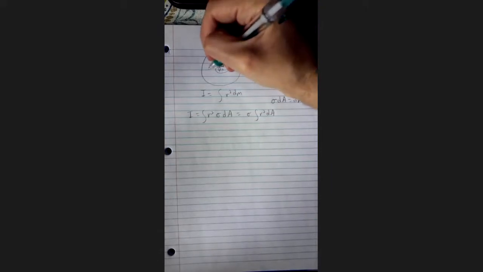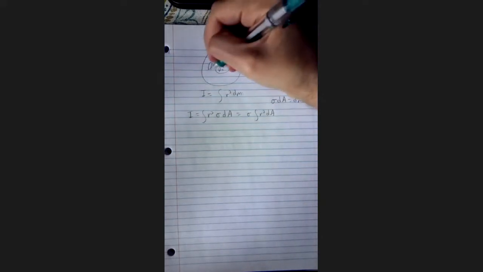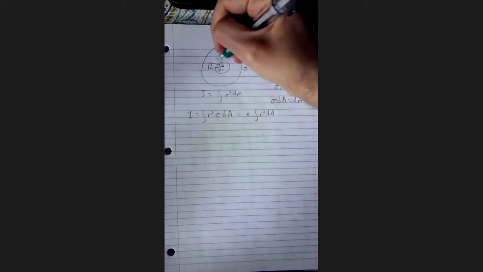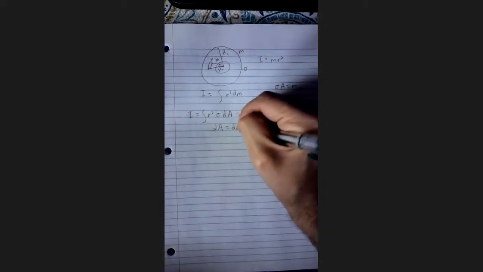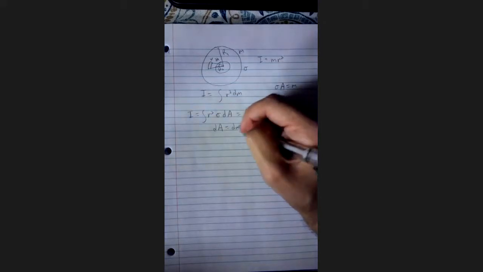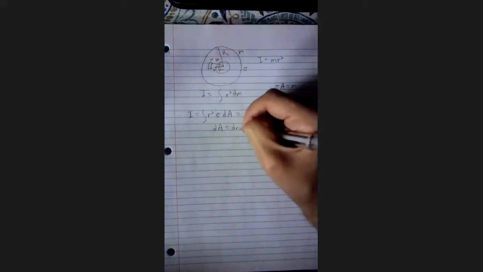But the area, a little infinitesimal piece of our surface here that makes an angle d phi, and this distance is dr, then our infinitesimal area is dr times r d phi, right?